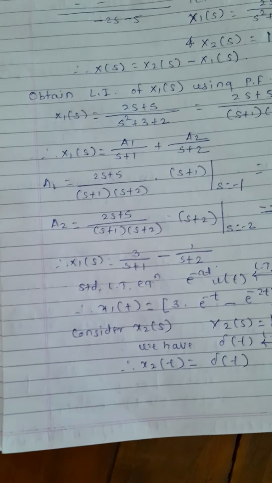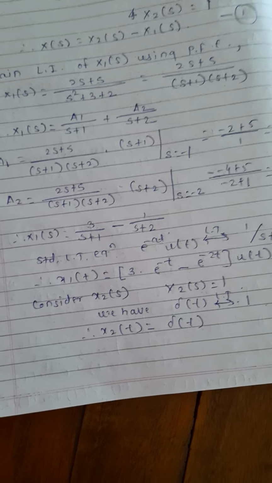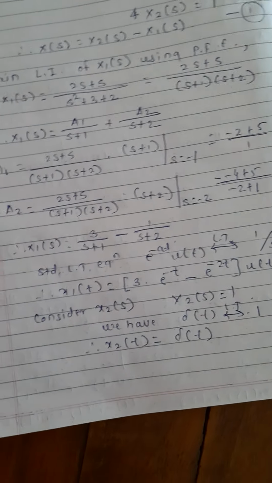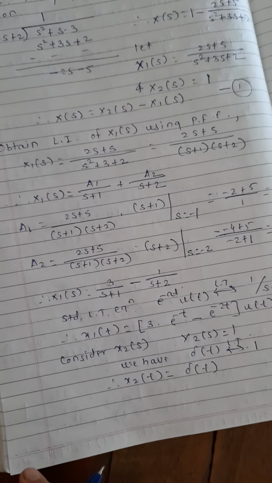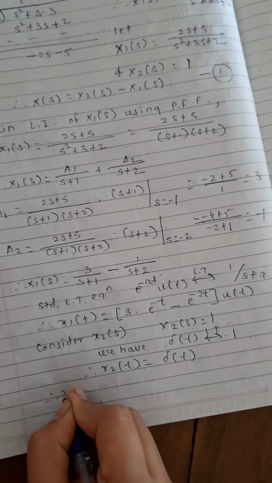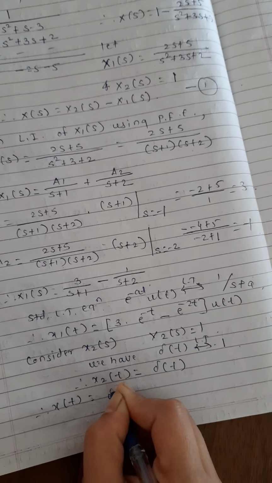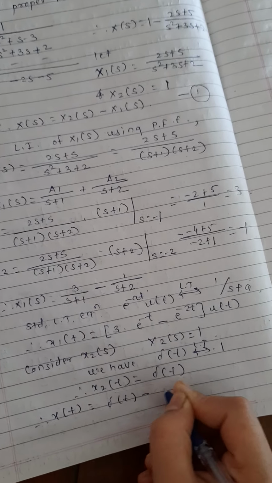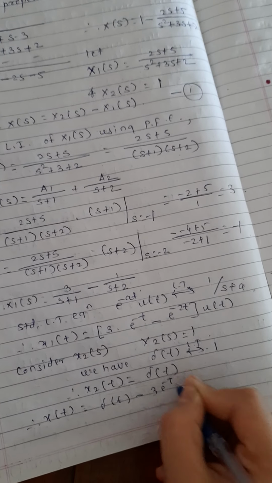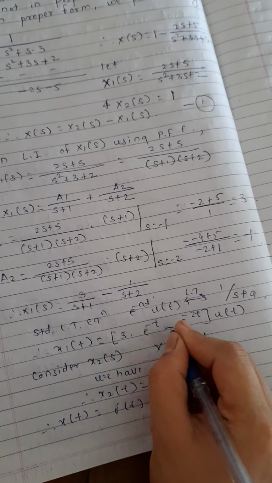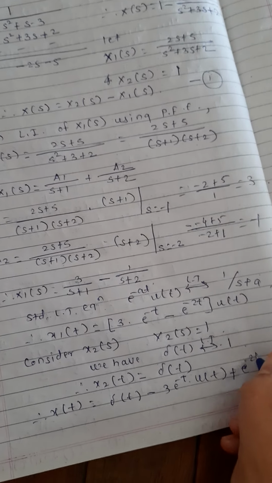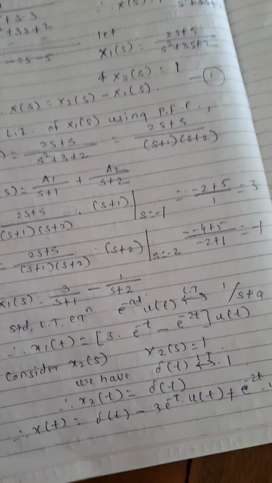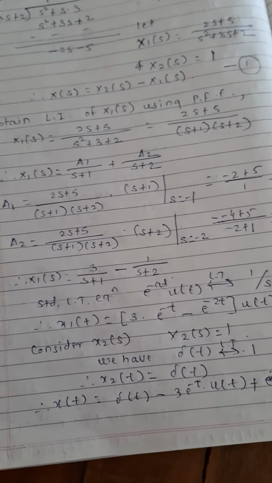Now we have the values of X1(t) and X2(t). So we put these values in equation number 1 in the form of t. So x(t) is equal to delta(t) minus 3 e raised to minus t u(t), minus minus becomes plus, e raised to minus 2t u(t). Now this was case 1.